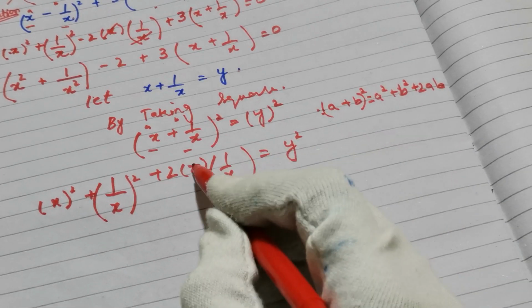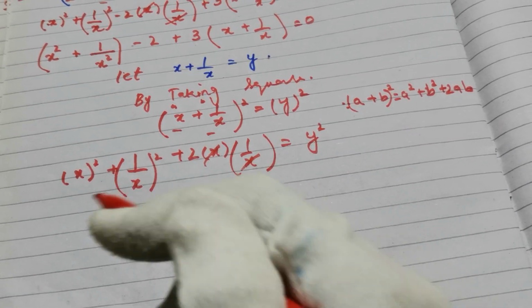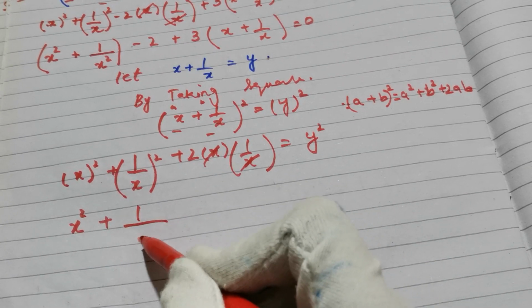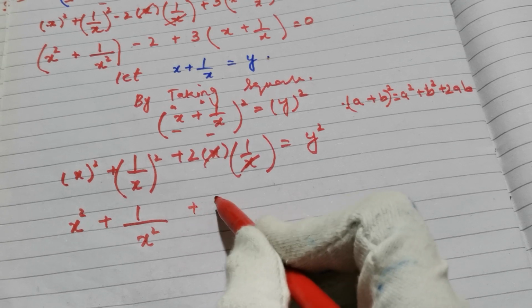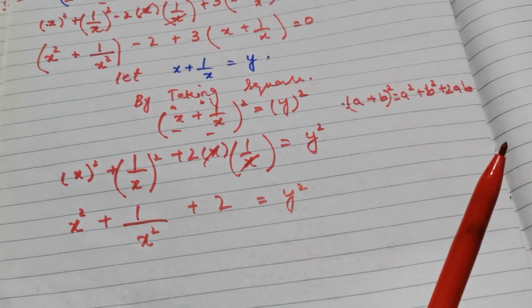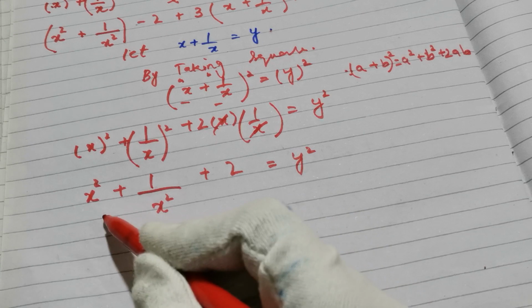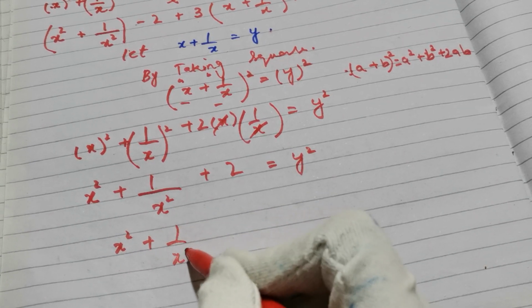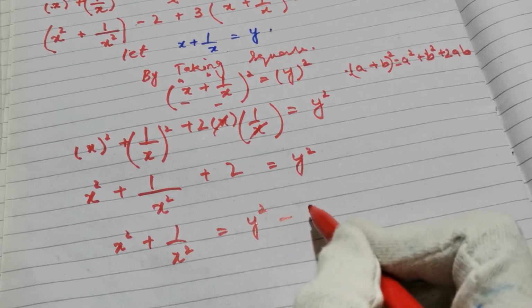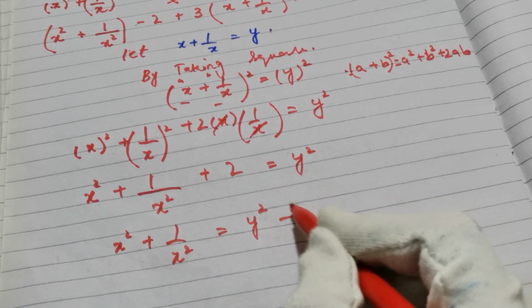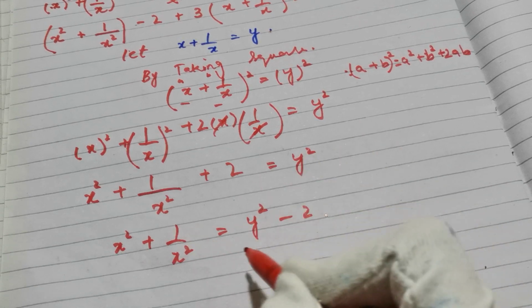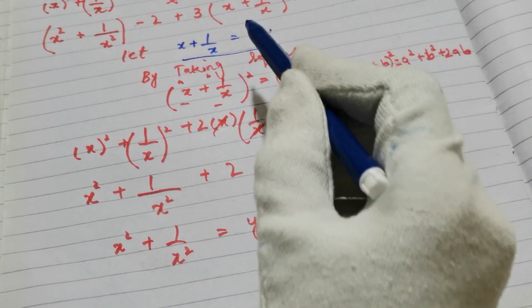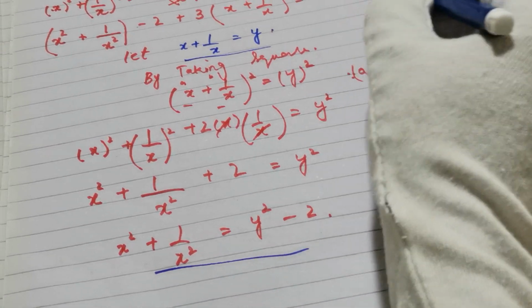So x and 1/x cancel each other. x² + 1/x² + 2 is equal to y². Now we want to find the value of x² + 1/x². The 2 is positive, so taking it to the right side it becomes negative. So we utilize this.